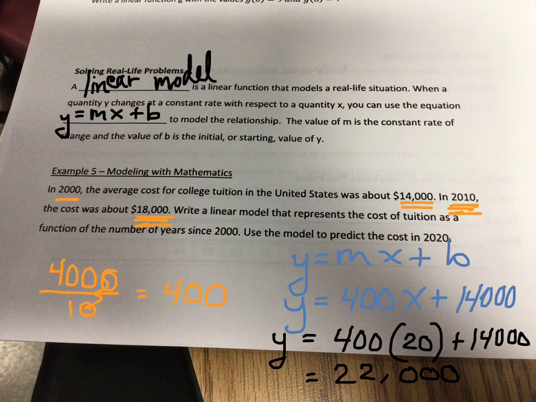Do you want to do another one like this? There isn't another one in your packet, but we can do another one like this so that you know how to handle the word problem. Would you like to do another one? Yes or no? No? Okay. Again, for something like this, the difference in the price was the y, and the difference in the years was the x. So kind of like the ordered pair type deal. Okay, like we were talking about yesterday.